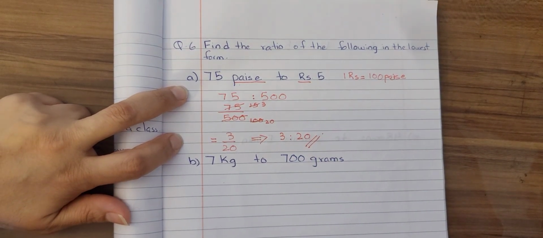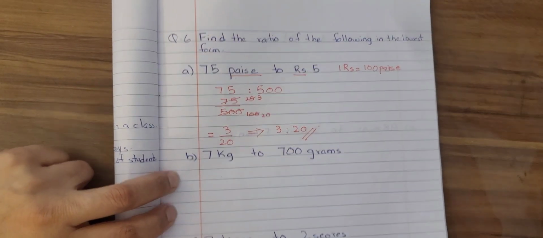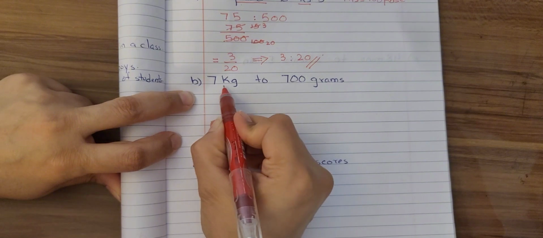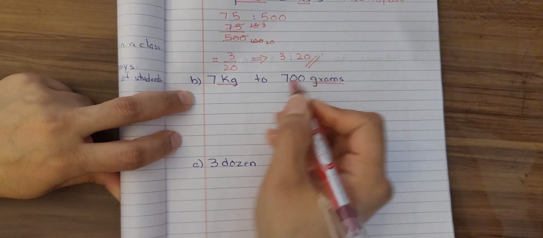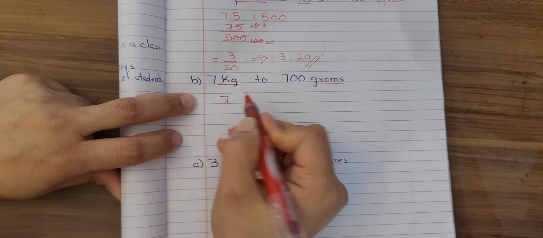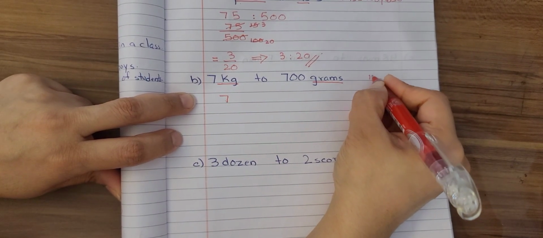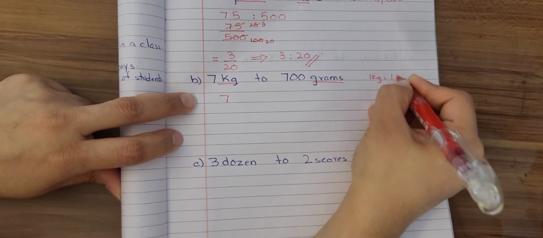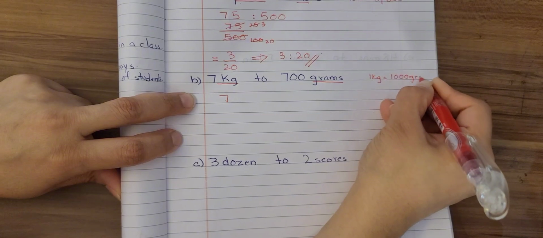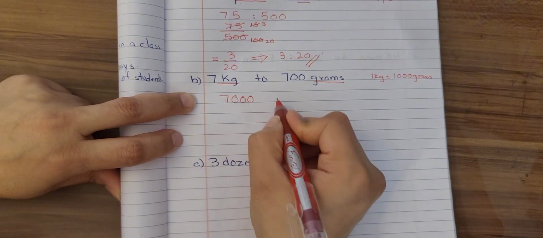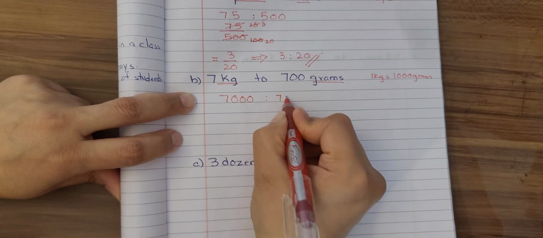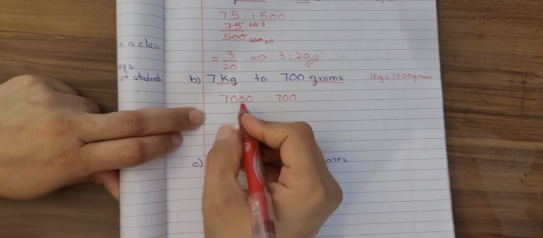Now the part B of this question is 7 kg to 700 grams. You can see here it's kg and here it's grams. Convert kgs into grams. 1 kg is equals to 1000 grams. So here it means 7 kg is equal to 7000 grams. So we are going to write 7000 is to 700.